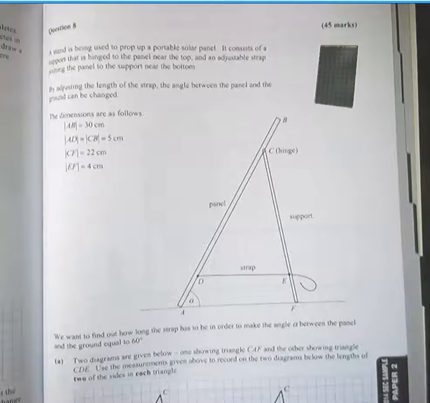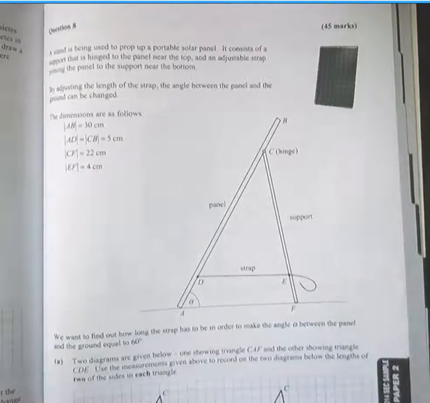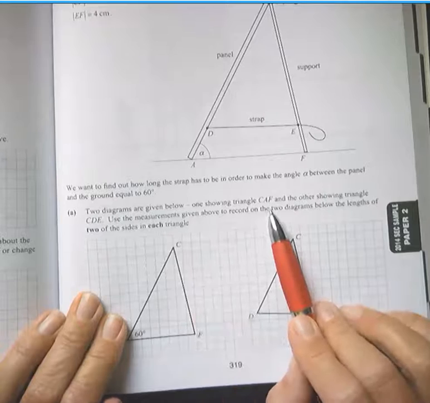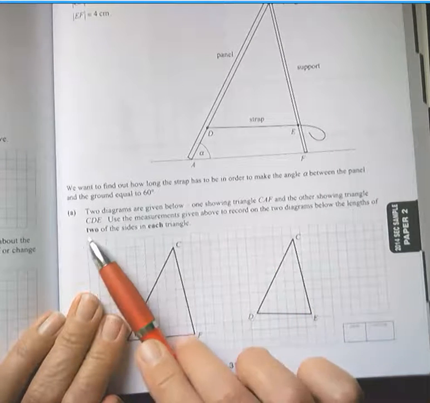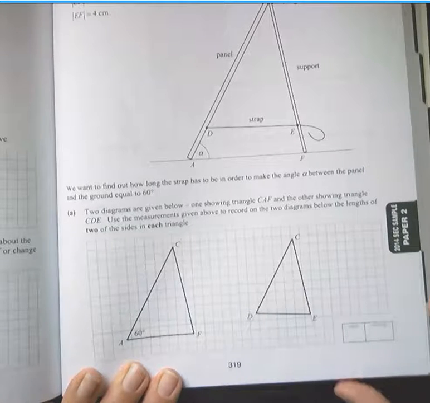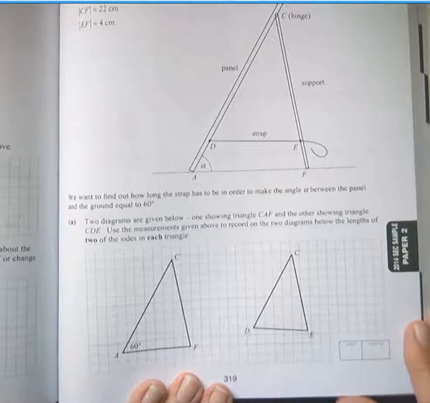The dimensions are given. So they've said AB was 30, AD and CB are both 5, CF is 22 and EF is 4. You want to find out how long the strap has to be in order to make an angle alpha between the panel and the ground equal to 60. Part A, it says two diagrams are given, one showing the triangle CAF and the other showing the triangle CDE. Use the measurements given above to record on the two diagrams the lengths of the two sides.